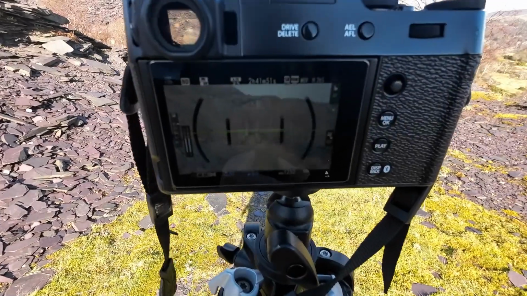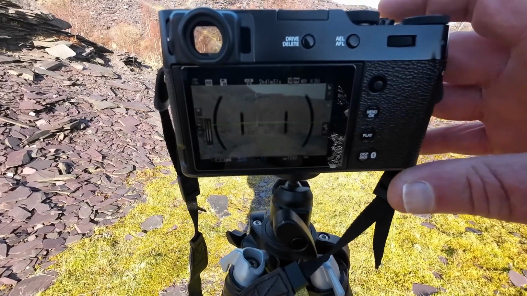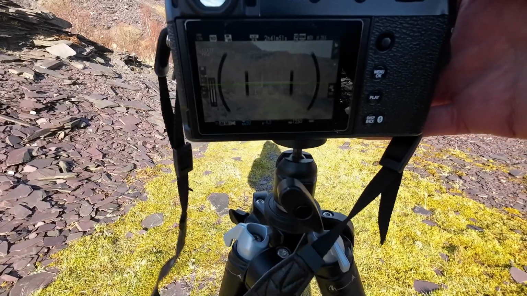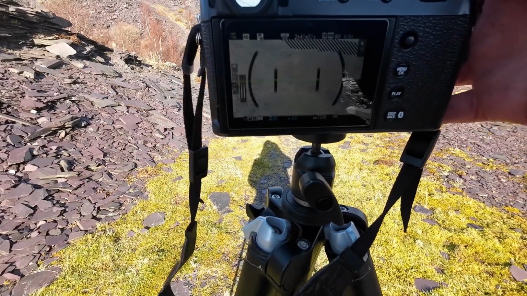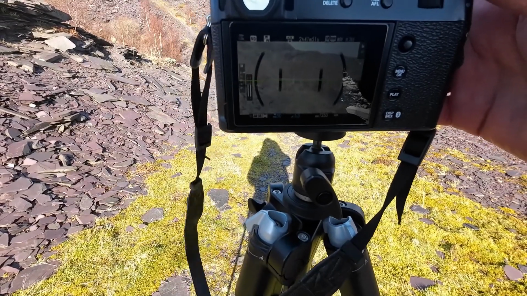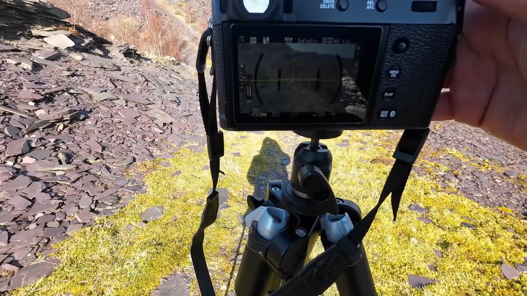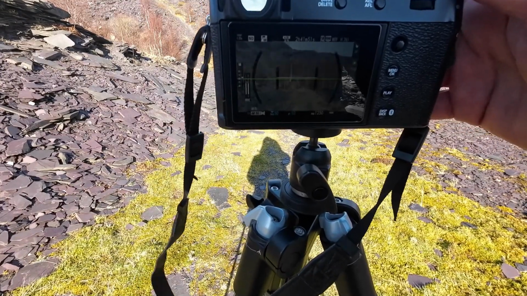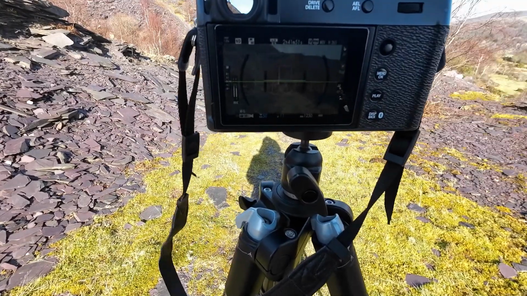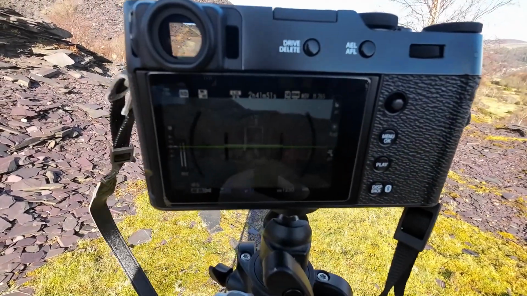Now in the screen view method, we bring our exposure back down to 0. Which on this now is F11.